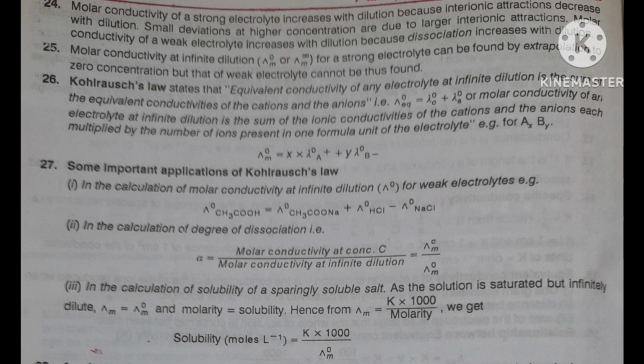When it is saturated, you get the maximum value, that is at infinite dilution. Suppose m is maximum, then at that time both will be equal: lambda m is equal to lambda m at standard, or zero concentration, or infinite dilution.